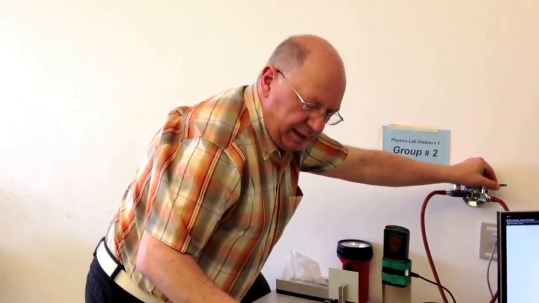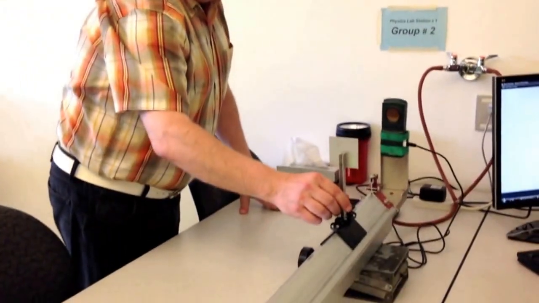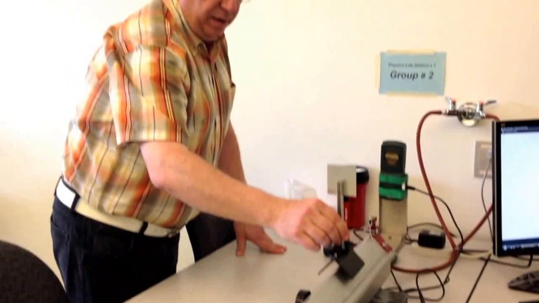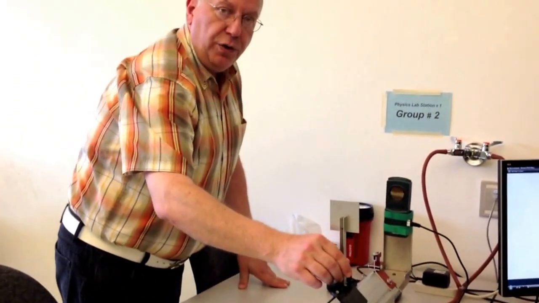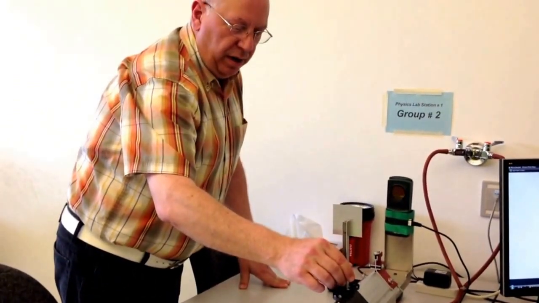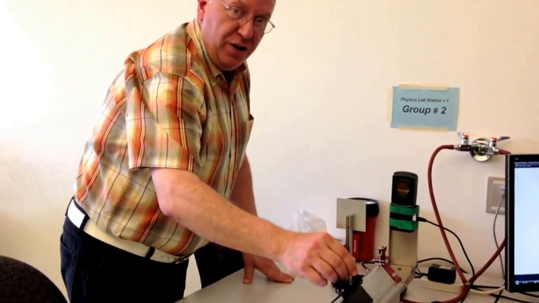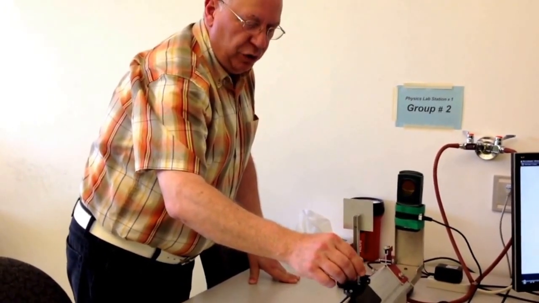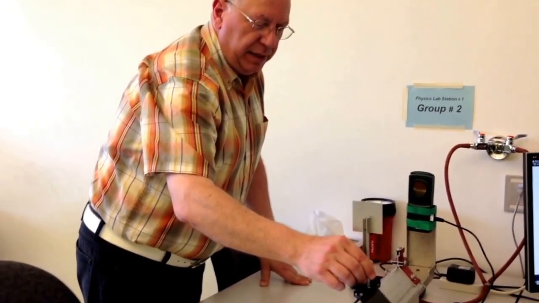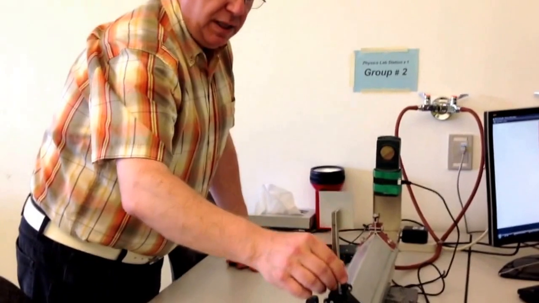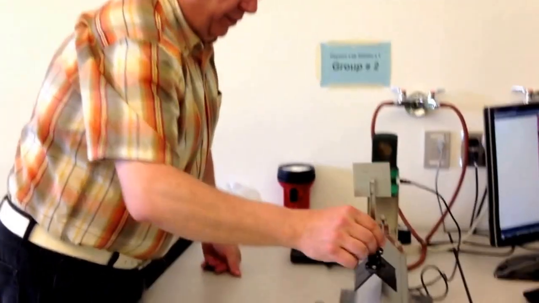The reason it does this is that this glider is no longer in physical contact with the air track because it's now floating on a layer, or skin I guess, of air about the thickness of a piece of paper. So there's no physical contact. And because it's experiencing a component of the force of gravity downwards, it will accelerate down the inclined air track.